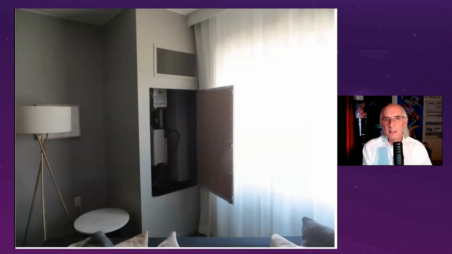This is a picture of a high-end boutique hotel guest room in Hollywood where you spend at least $350. But as a bonus, you can get a cell antenna in your guest room because there is a fake ventilation closet, air conditioning closet. You can see here the vents.